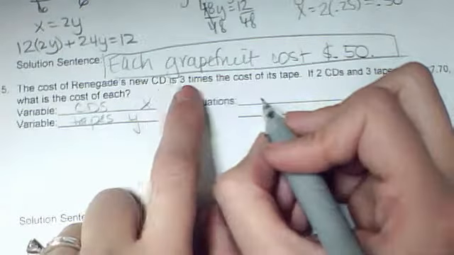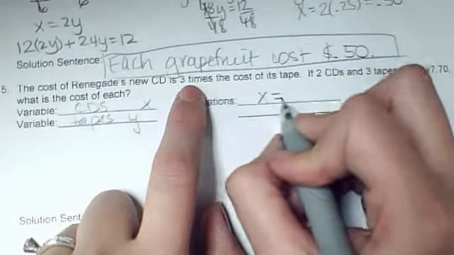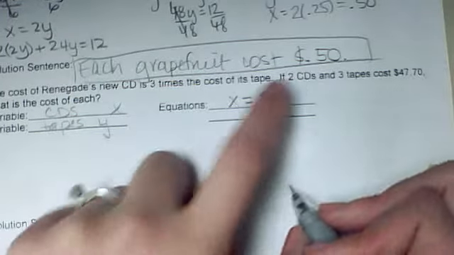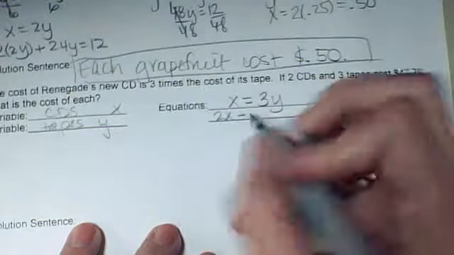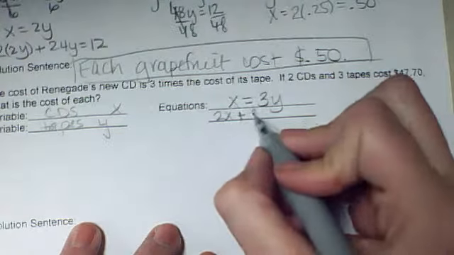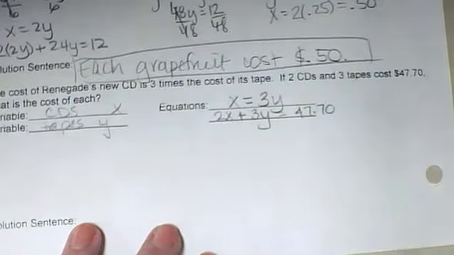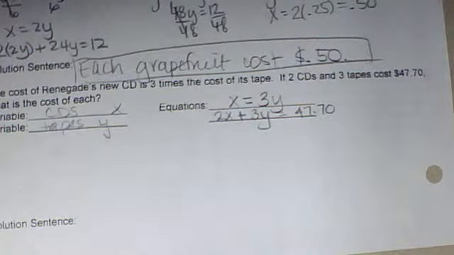If I say CDs is, so X equals 3 times the cost of a tape, that's one equation. And the second one is 2 CDs, so 2X, and, which means plus, 3 tapes, 3Y, is $47.70. Those are my 2 equations. I would suggest using substitution on this one to solve. Then you just need to set up and solve numbers 2 and 3. I think on both of those, elimination is going to be your best bet.